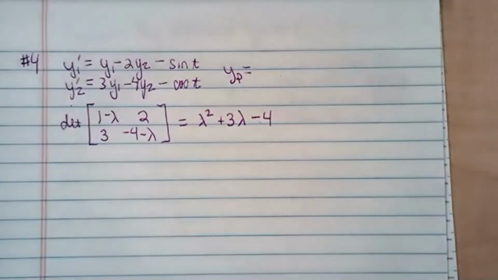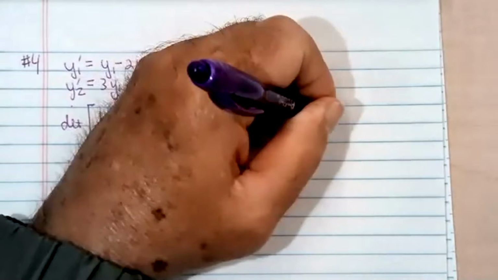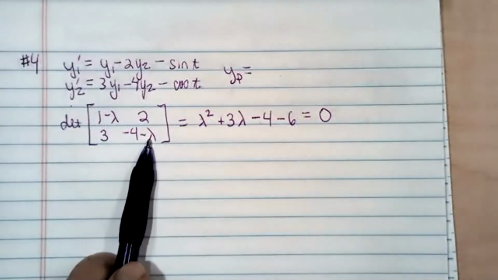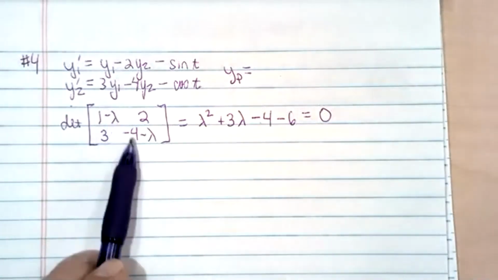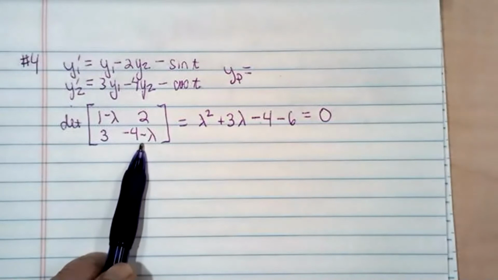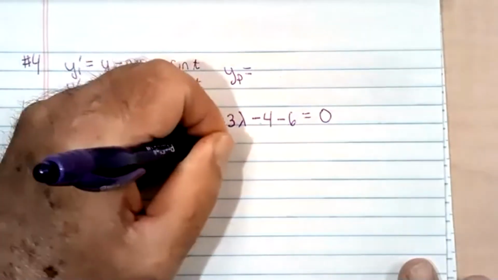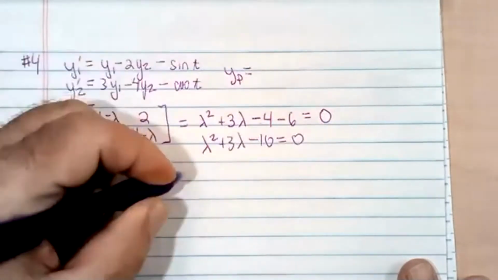And then we've got to subtract 6. Okay, so we've got lambda squared plus 3 lambda minus 10 equals 0.